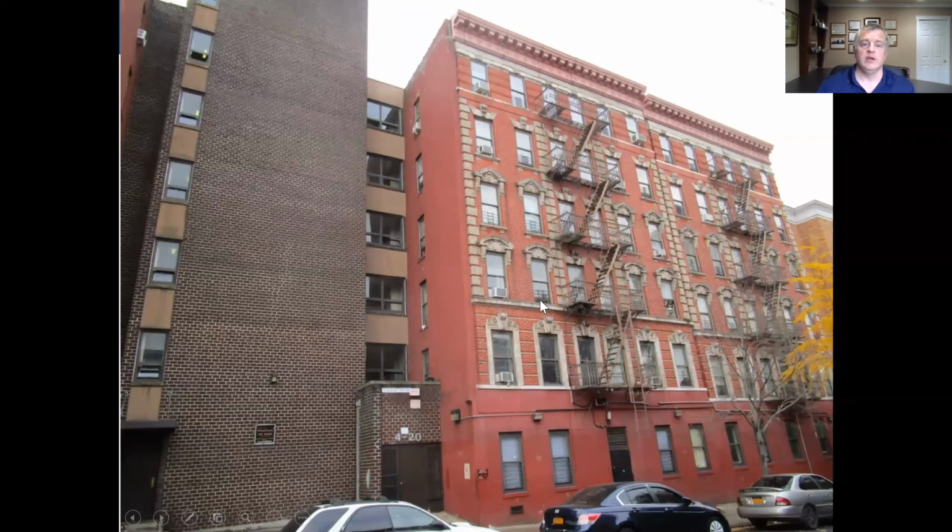Good 6-story tenement building, fire escape at the front. Looks like it's got a newer building to the side. I don't know if that's residential or what have you. Pretty good looking building, cornice up top, kind of classic style.